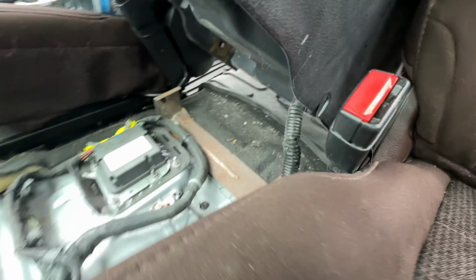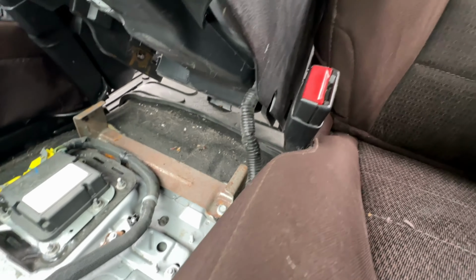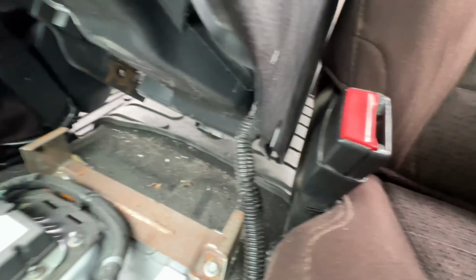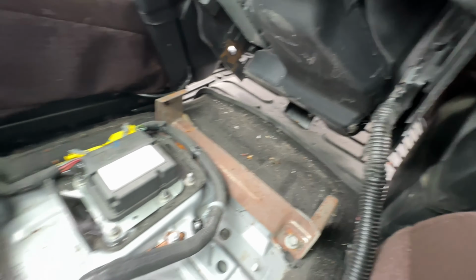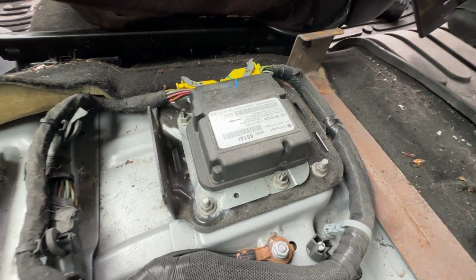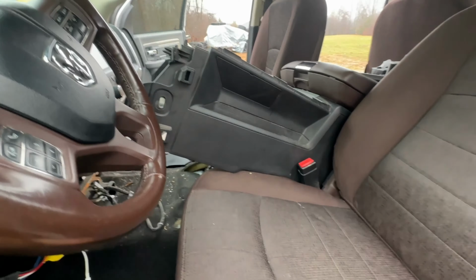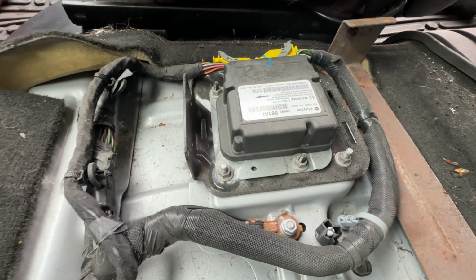There is a cable holding it down right here. I'm pretty sure I can. Is there a connector? I think so, but honestly, I don't even need to remove that connector. Here is the airbag module, so I can just go ahead and prop this up like that, get on the other side, and looks like we need some 10 mils to get this out.